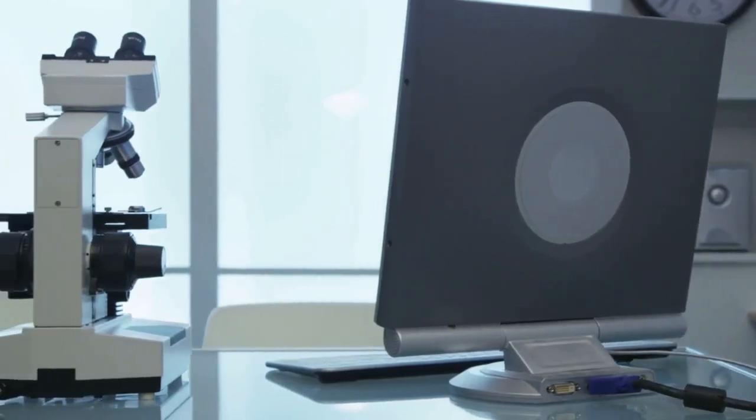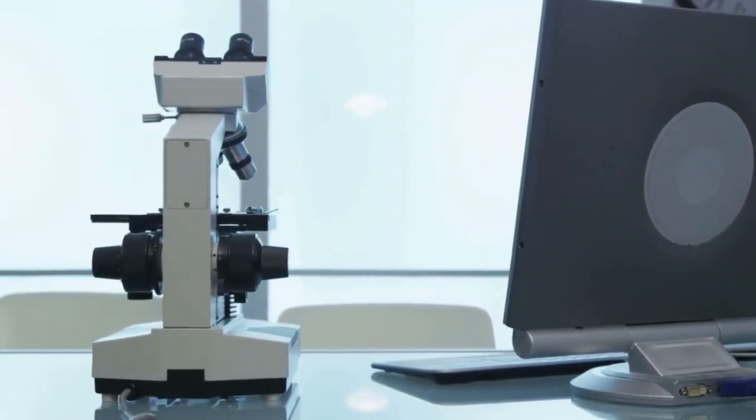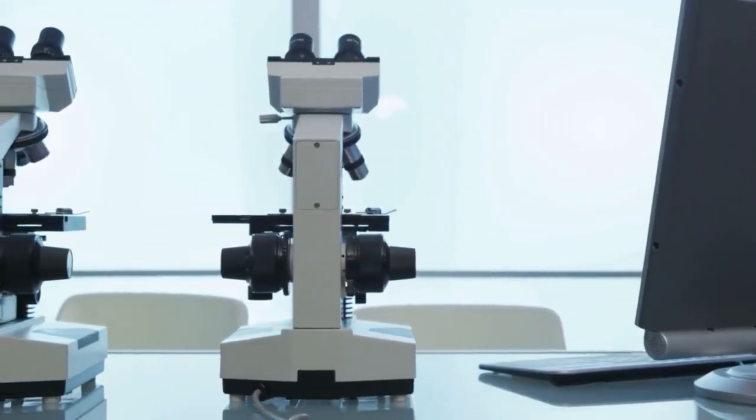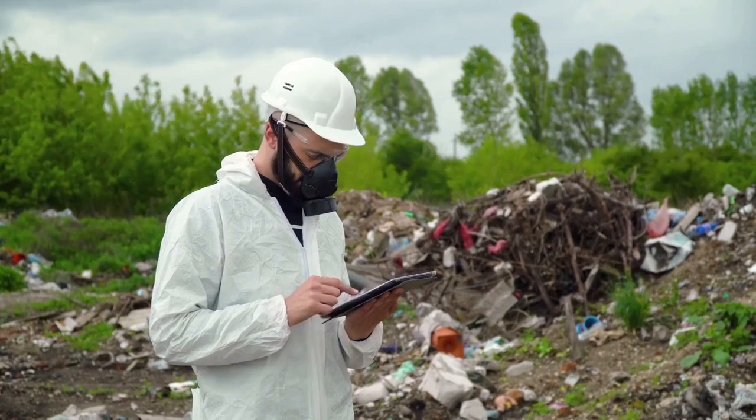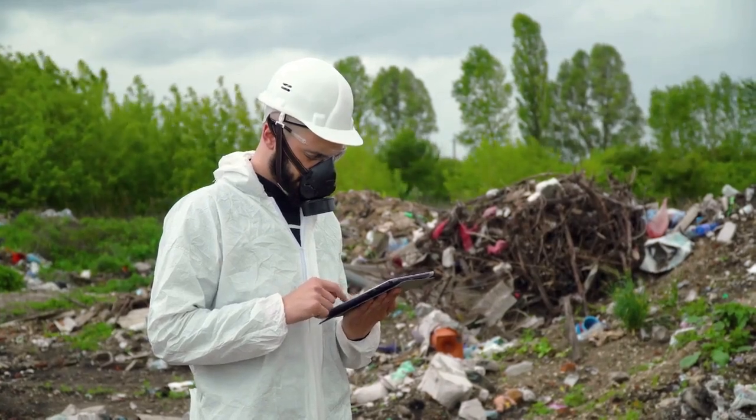This technique is incredibly useful and is applied in many fields, from pharmaceutical analysis to check the purity of drugs, to environmental monitoring for detecting trace pollutants.